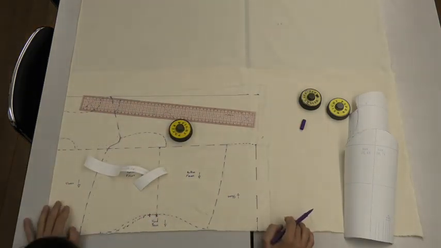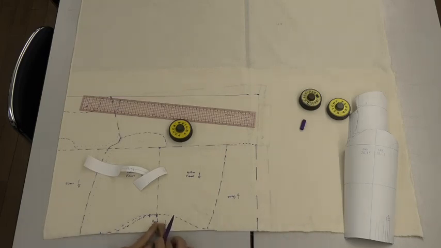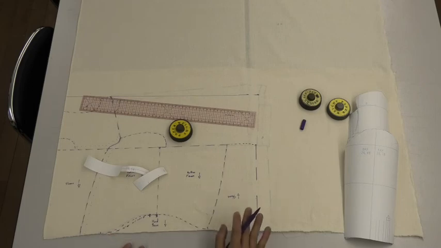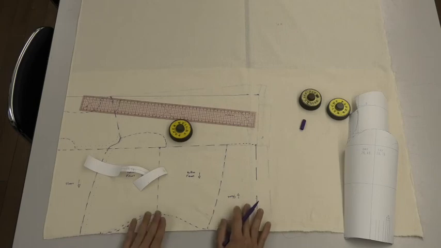Oh yeah, and something I have to do. I added some centimeters here in the head of my sleeve, which means my sleeve is getting bigger. So I have to change the size of my sleeve too, not only the head.